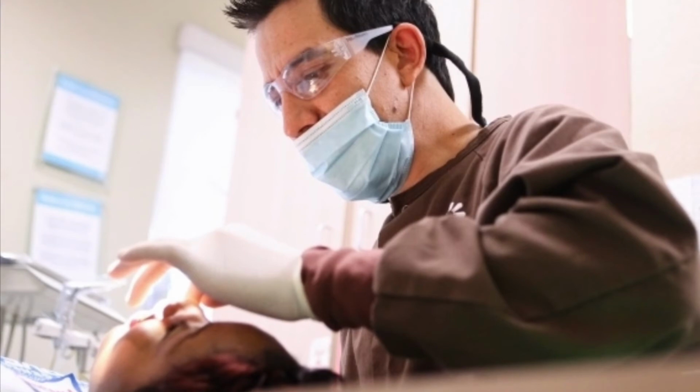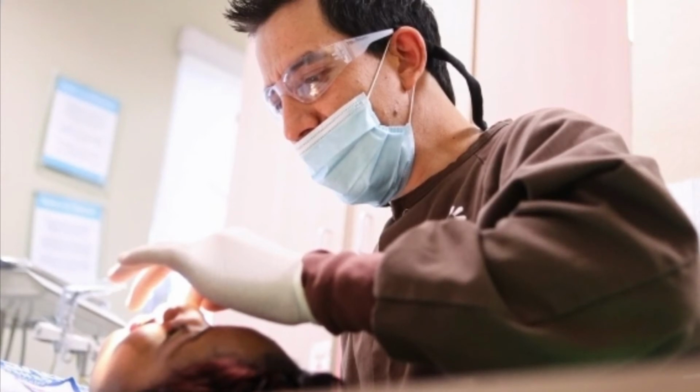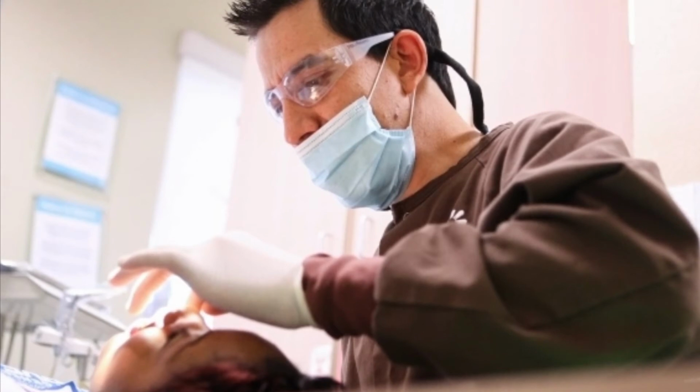Because the canals are superimposed, we deviate the X-ray cone and move it distally, so we can see the medial canal appearing.